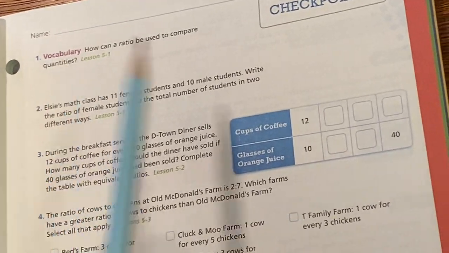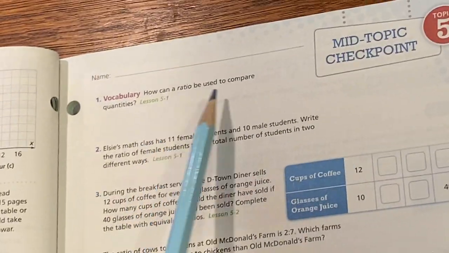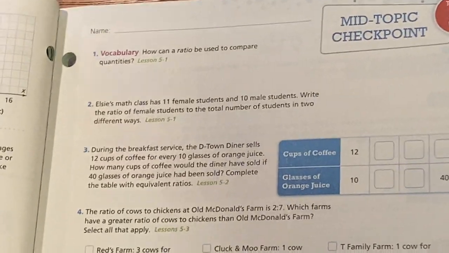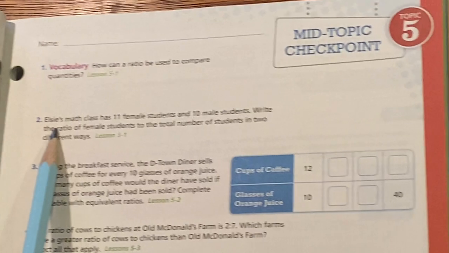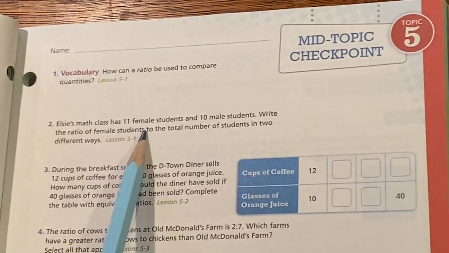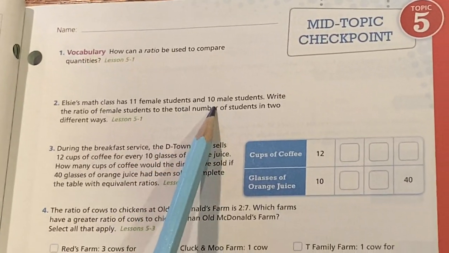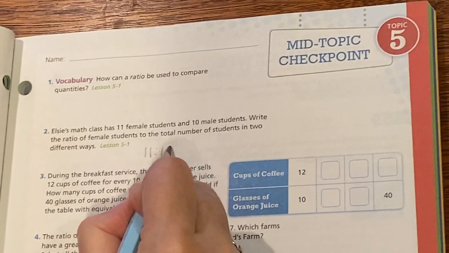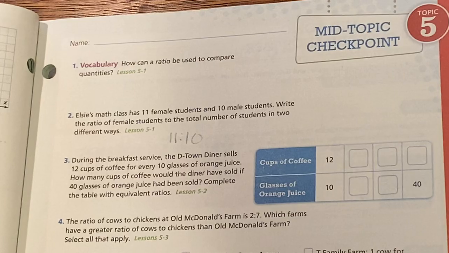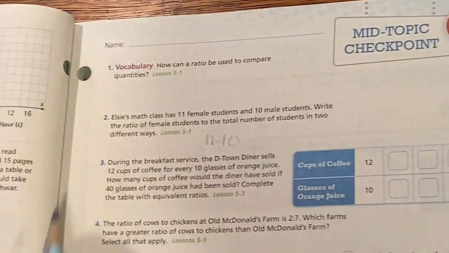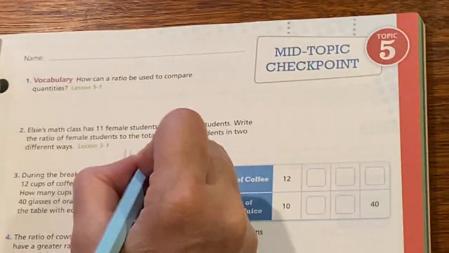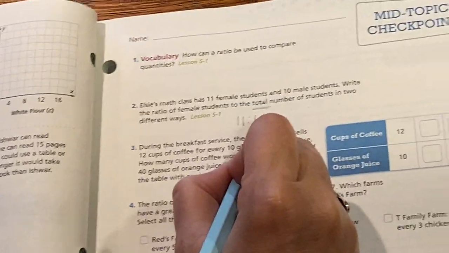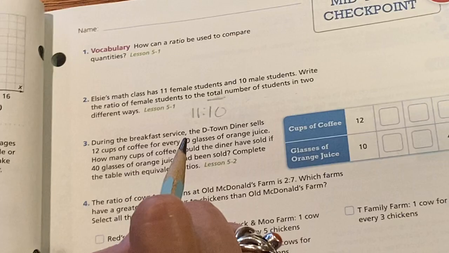Vocabulary. So this is some review. How can a ratio be used to compare quantities? What do you think? How about this one? Elsie's math class has 11 female students and 10 male students. Write the ratio of female students to the total number of students in two different ways. Total number. This is a ratio of female to male. Write it in two different ways.